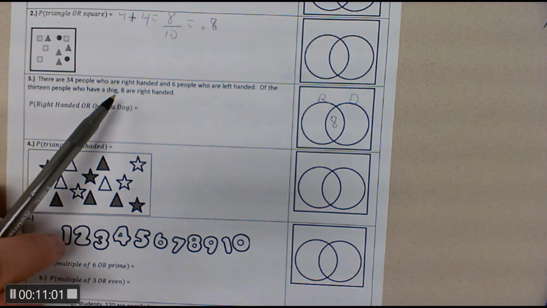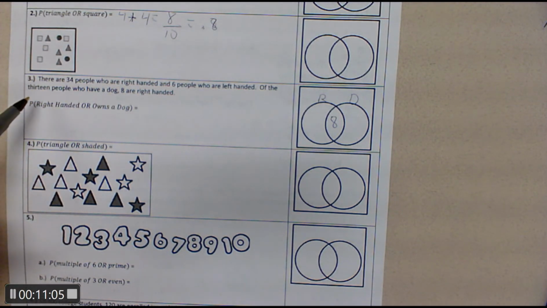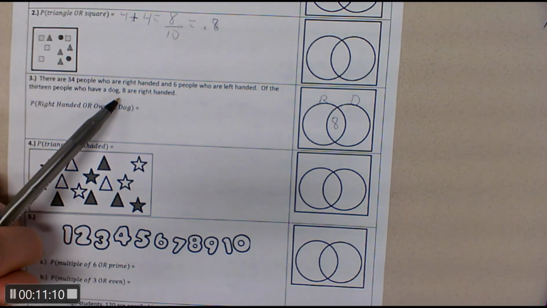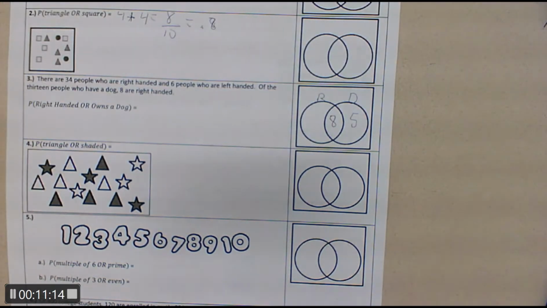Of the 13 people who have a dog, 8 are right-handed, which means 13 total people with dogs, minus 8 that are right-handed. That means there's 5 people with dogs that are not right-handed. Right?